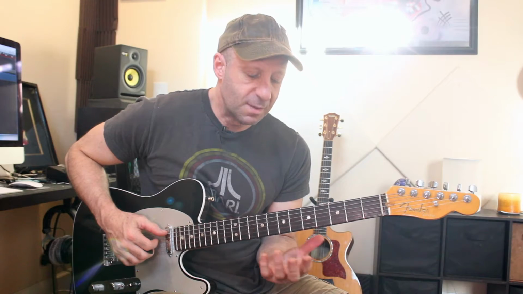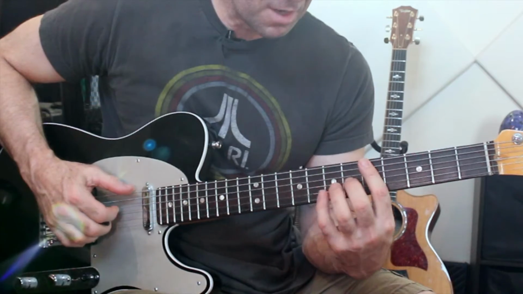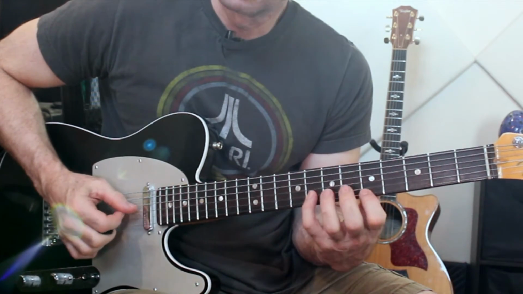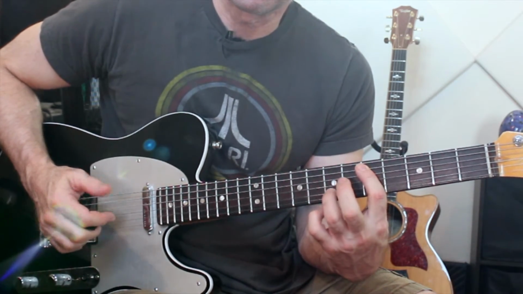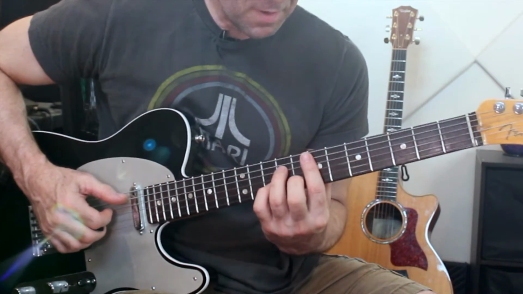Step 2 is to start to make the connections when you use this in, for instance, a 2-5-1 progression. So let's look at an example. A 2-5-1 in D major. So I like the diminished going to the major because it's got an approach built in to the major third from a half step above. So let's look at a 2-5-1.